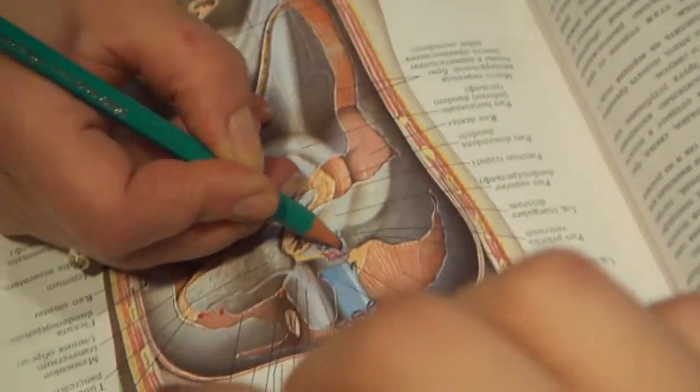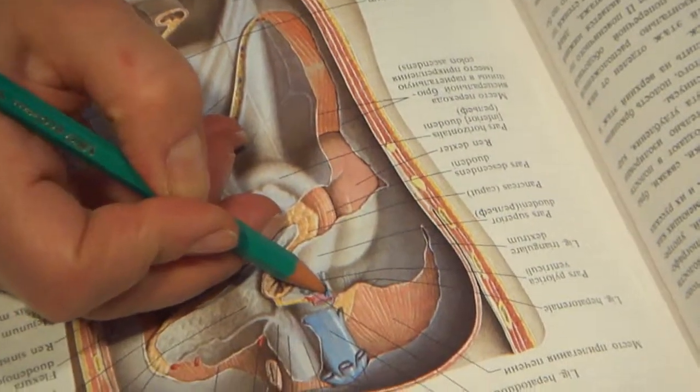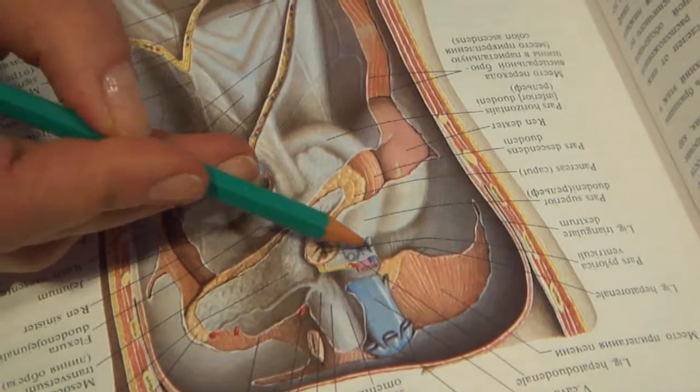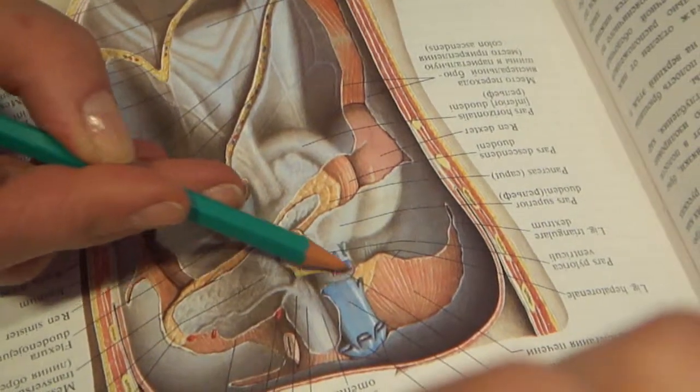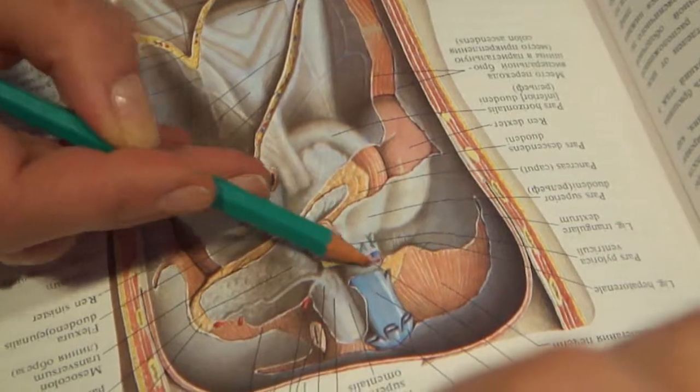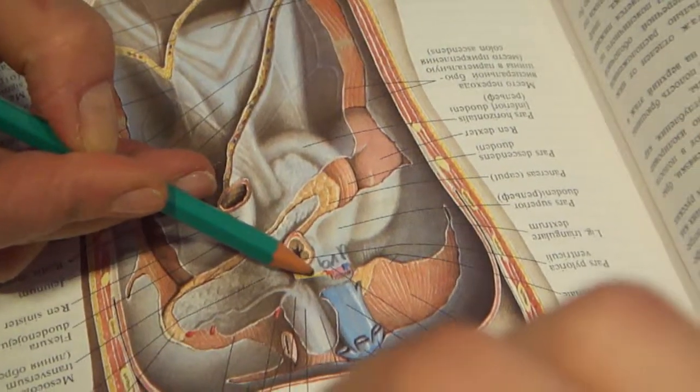Ductus, vena, arteria. Must be green. Here is blue. I don't understand. Green is vena, venous blood, and arteria. DVA, from right to left.